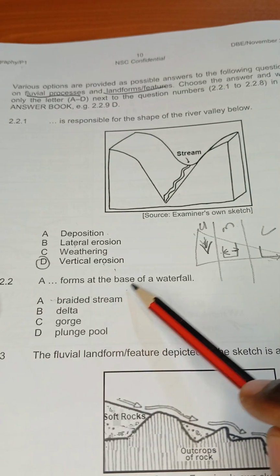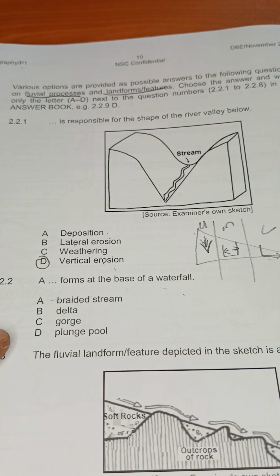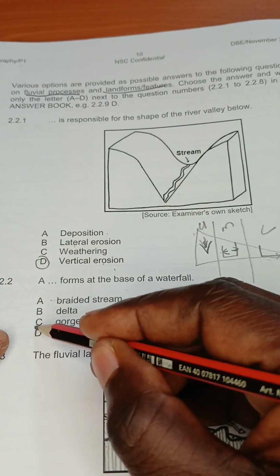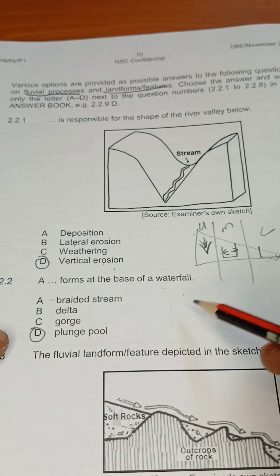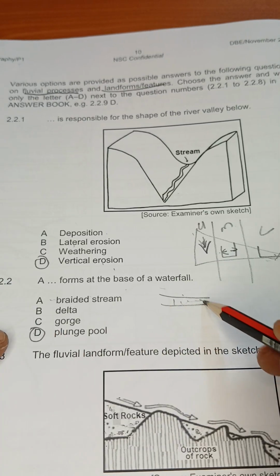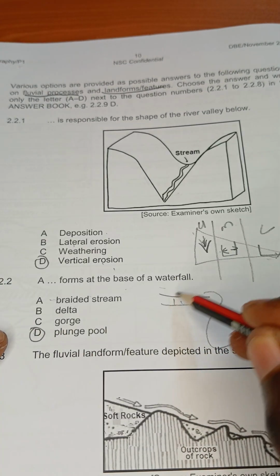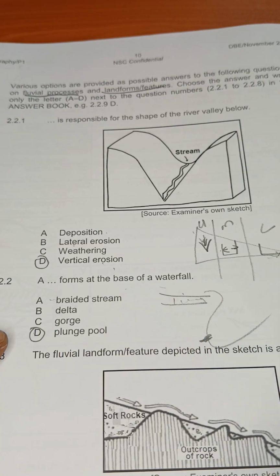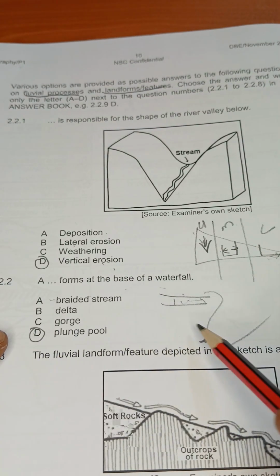Then, what forms at the base of a waterfall, 2.2.2? At the base of the waterfall, that is your plunge pool. Remember, your waterfall is more like this. This is resistant rock, with less resistant rock beneath it. So the water is flowing. That is your plunge pool. That's what we are talking about. It forms at the base of the waterfall.